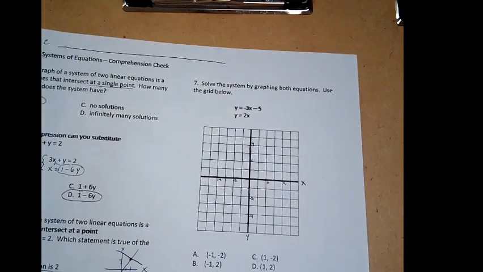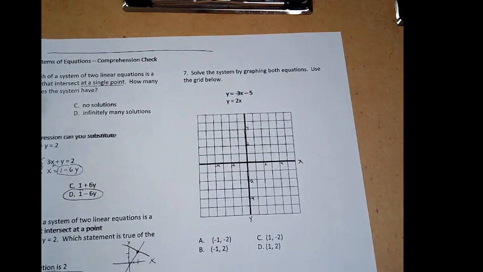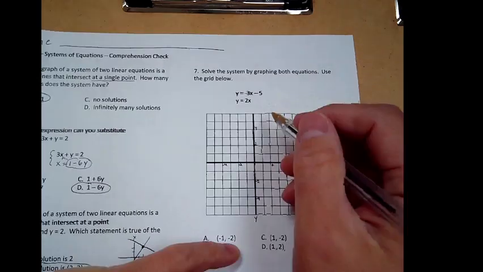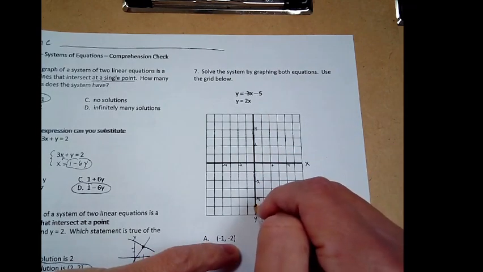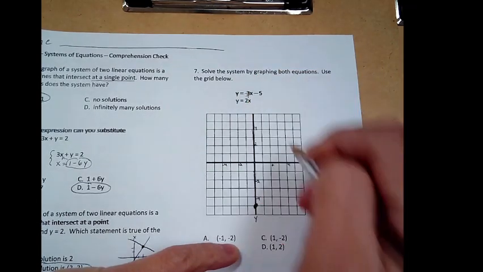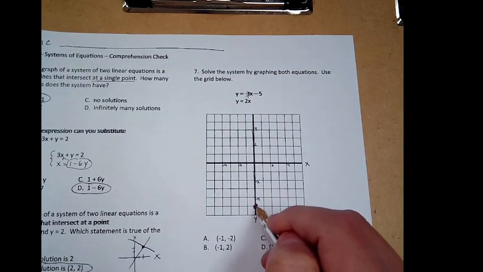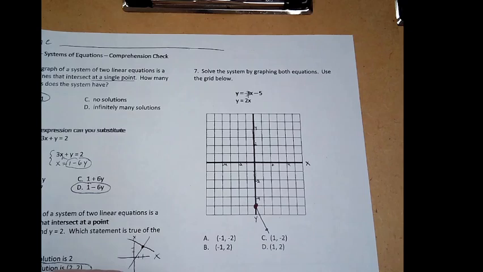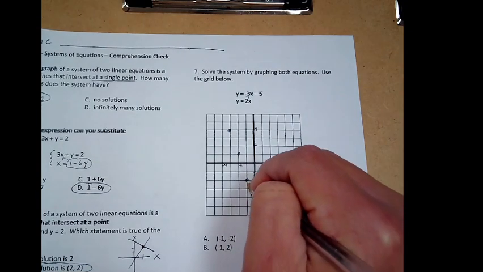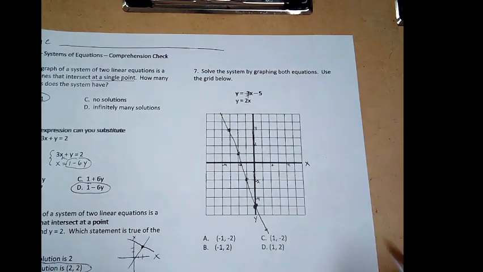Right, number 7. Solve the system by graphing both equations. Use the grid below. Okay, so let's graph that first line. Y-intercept is negative 5. And the slope is negative 3 over 1. So I'm going to go down 3, right 1. I still keep going, down 3, right 1. I know my graph is going to go in that direction, so I've got to go up 3, left 1, finishing it off to the other side. Okay, so there's the first line. That slope is negative 3, y-intercept is negative 5.